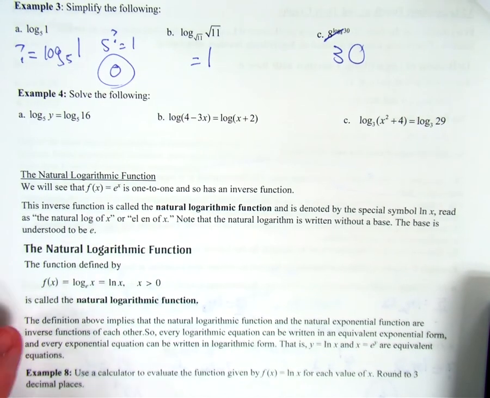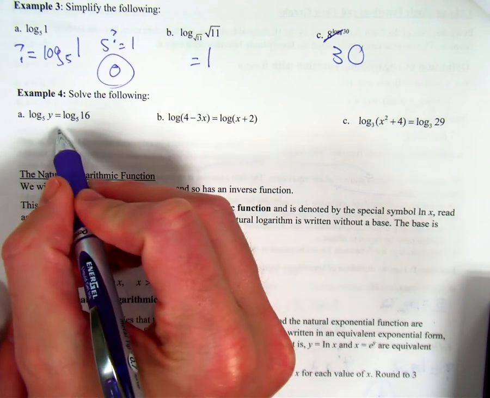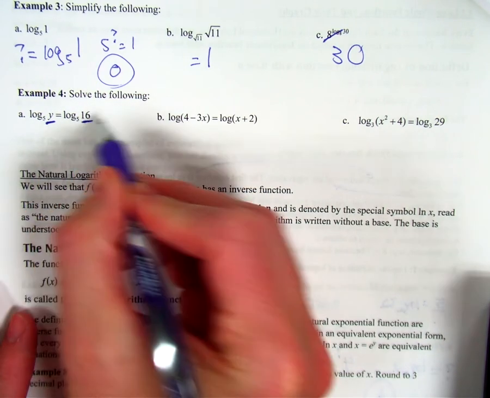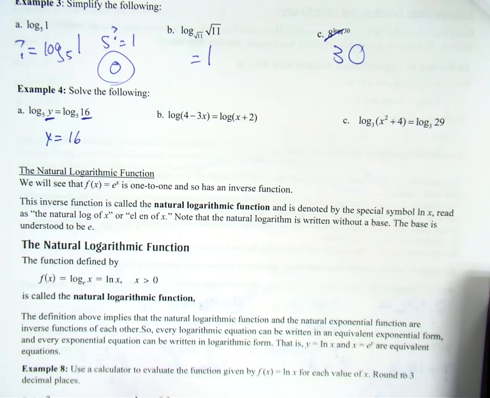A little bit more common sense here. Log base 5 of something equals log base 5 of something else. The two somethings have to be equal. The only way those would be equal is if y was 16.